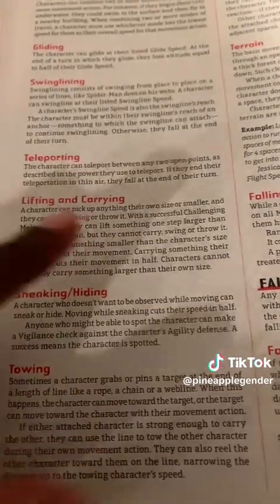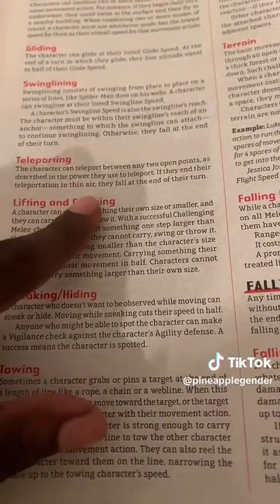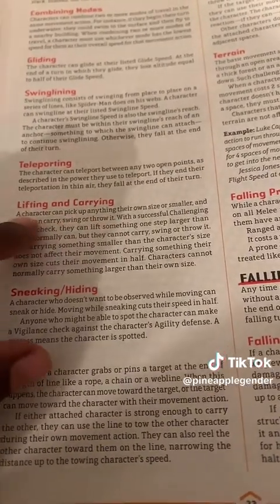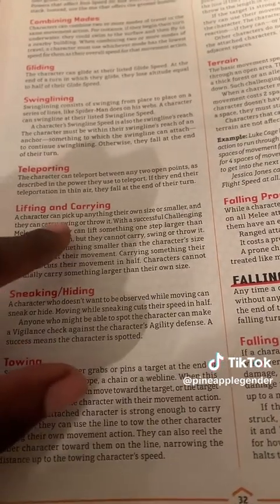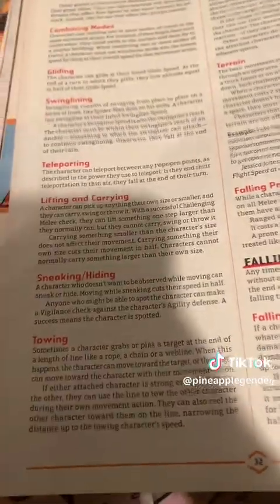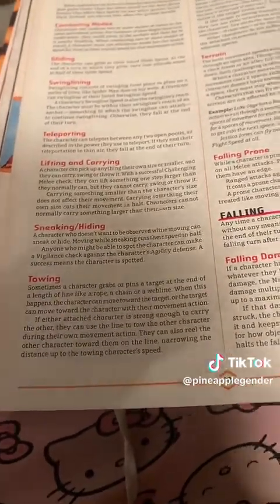Teleporting, another unique way of travel. The character can teleport between any 2 points, as described in the power they use for teleport. If they end their teleportation in the air, they fall at the end of the turn. So most things, you'll notice, happen at the end of the turn. They do not like making things happen mid-turn. I don't know why, but it's just how it is.